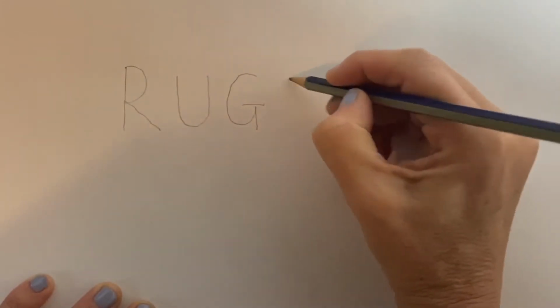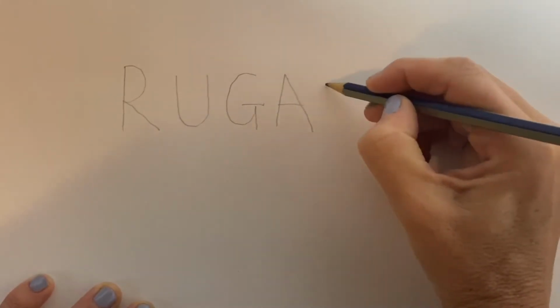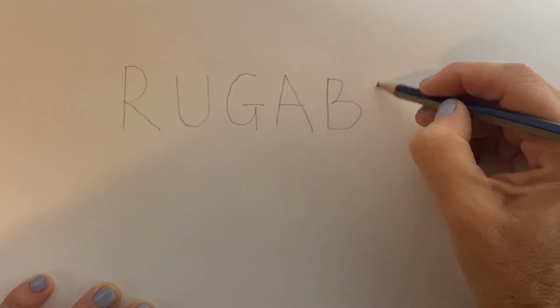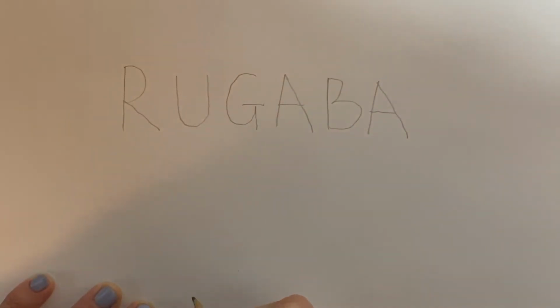I'm doing it lightly so that if I change my mind later about the size or the shape of any of these letters, I haven't done it so hard that I can't rub it out and try again. Now I would say possibly mine are a little bit close together, but I'm going to go ahead anyway and show you how to make these into bubble letters.